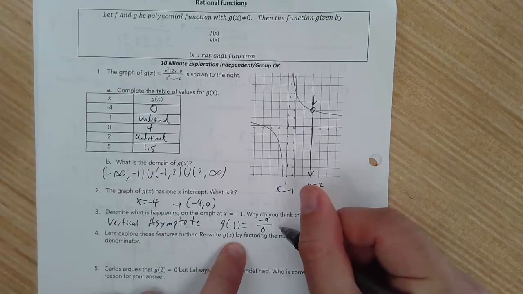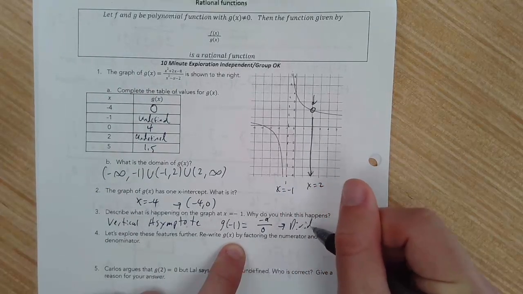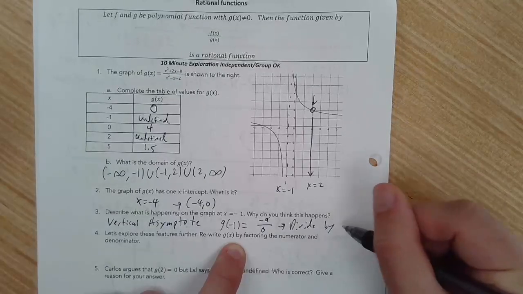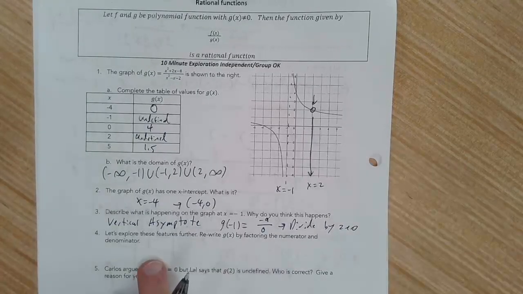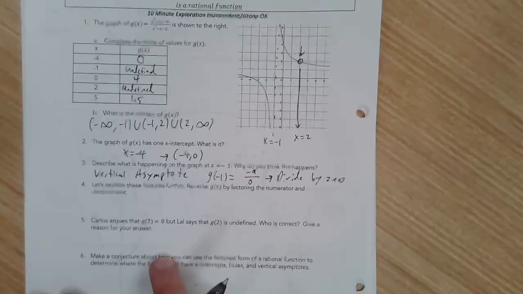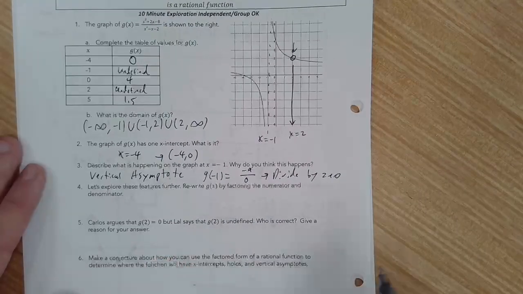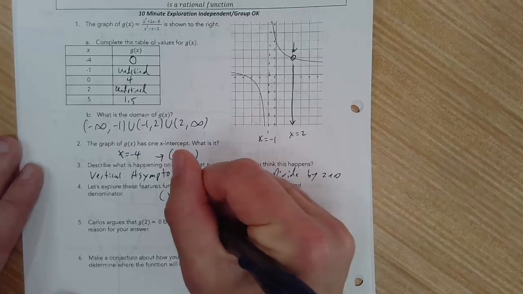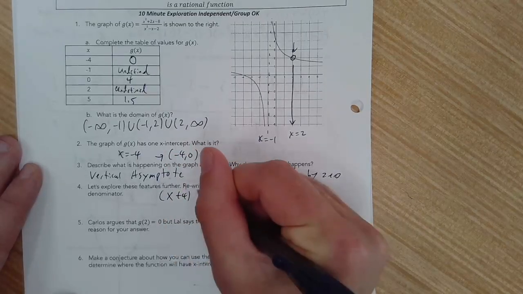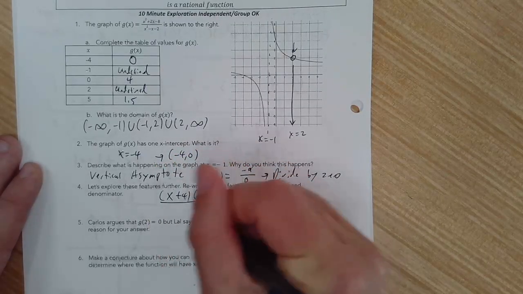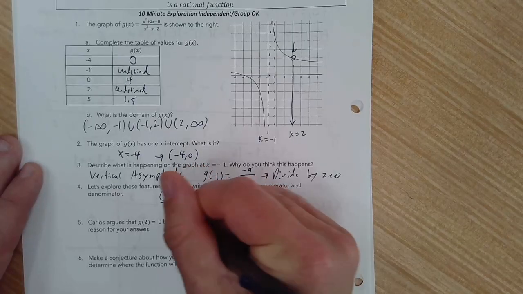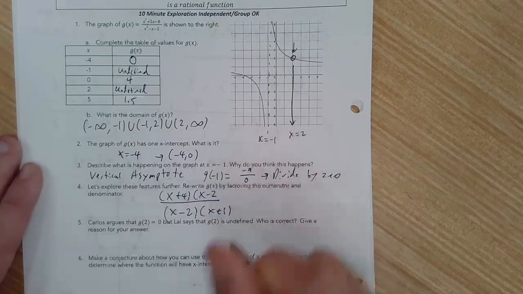So it happens when we divide by 0; we get this characteristic. We want to explore these features further, so we're going to factor the numerator and denominator. The factored form would be x plus 4, x minus 2 over x minus 2, x plus 1.